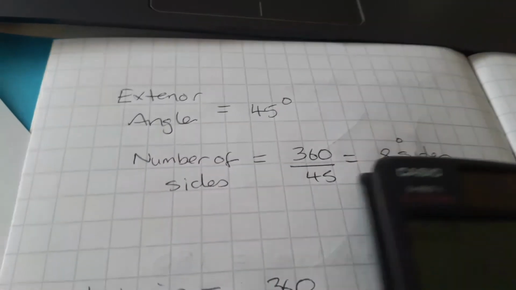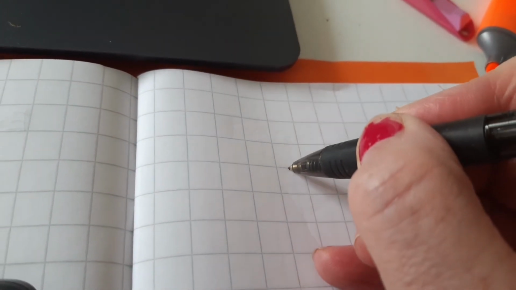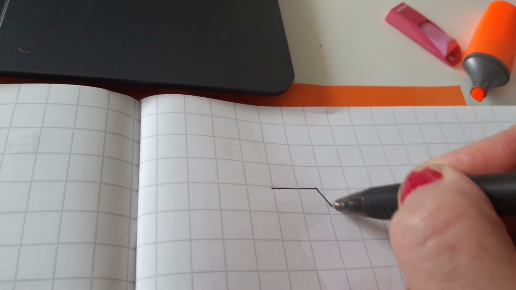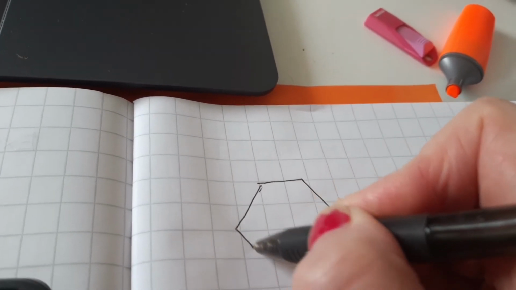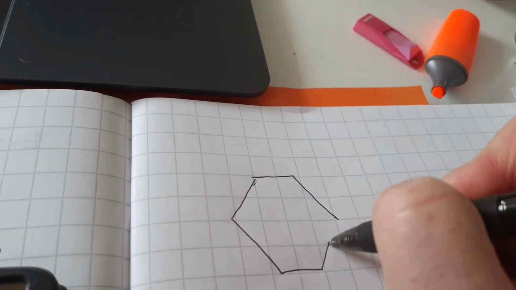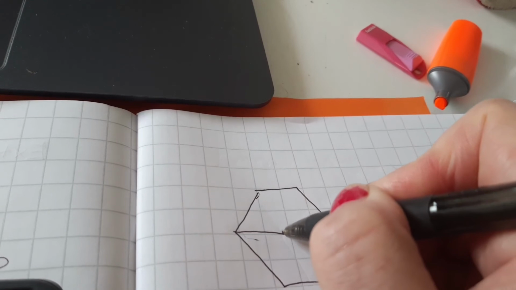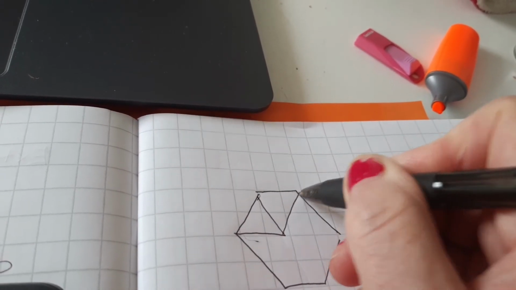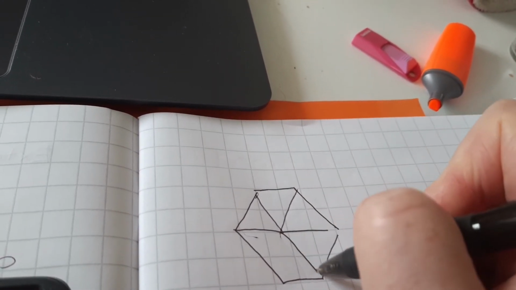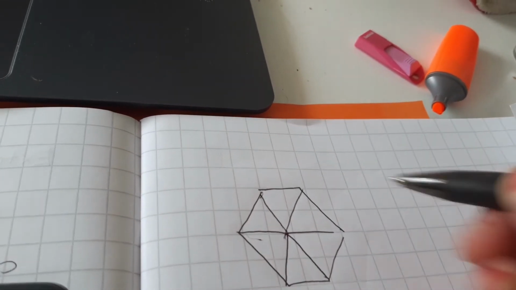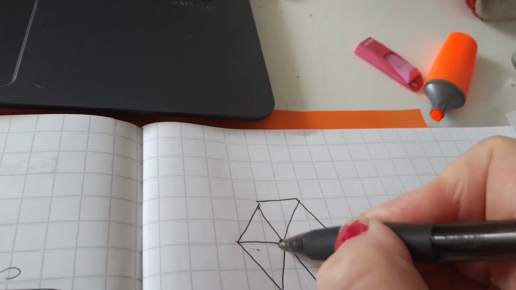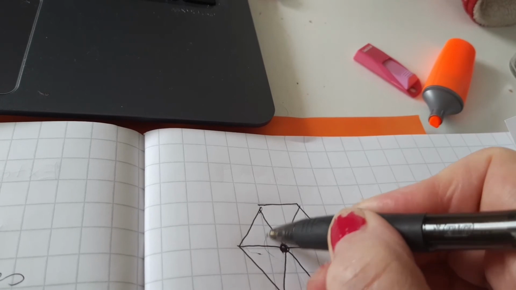Okay. The last kind of question that can come up sometimes is if they give you a diagram like this hexagon here, and they have divided the inside into triangles. Okay, what you've got to remember in these kind of questions is how many degrees around a point.